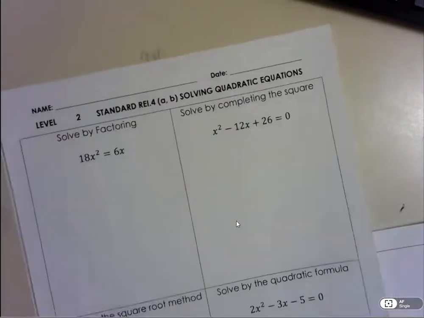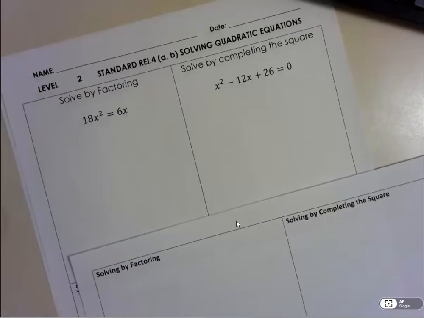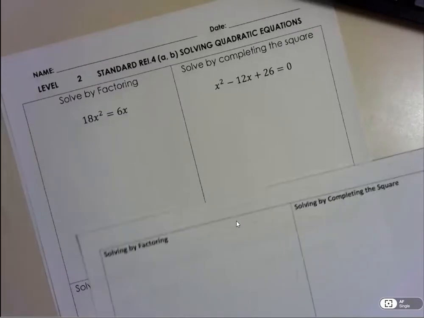Let's work with level 2 problems. You ready? Here we go.